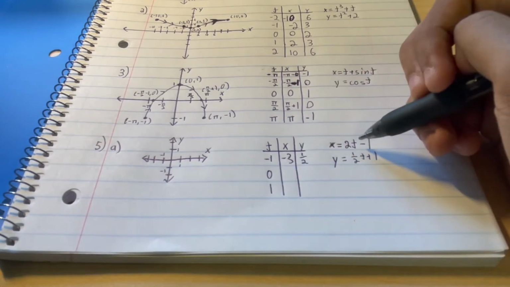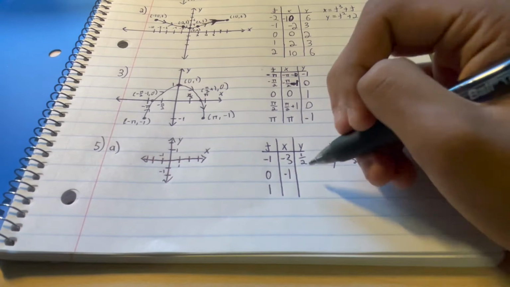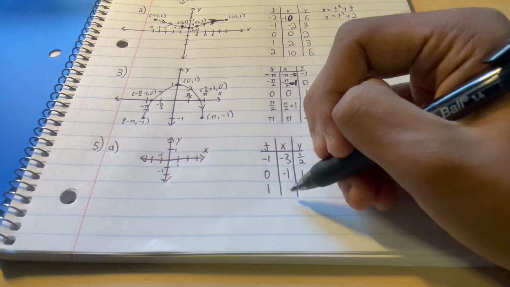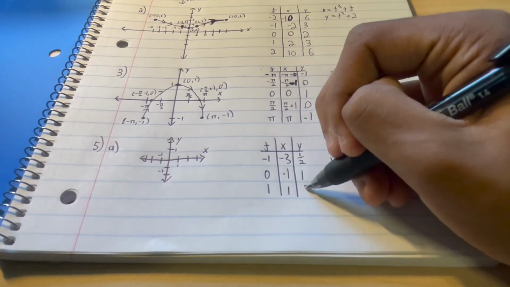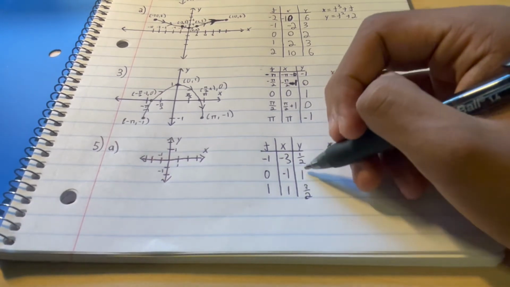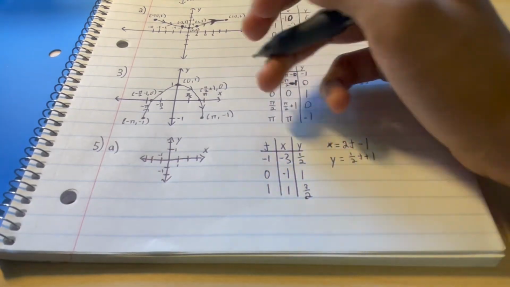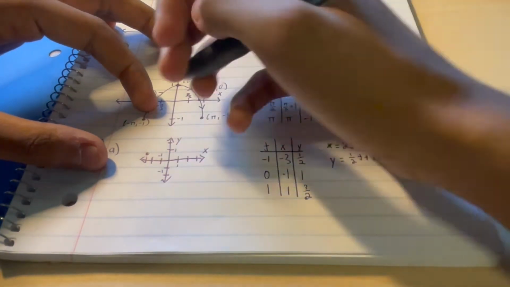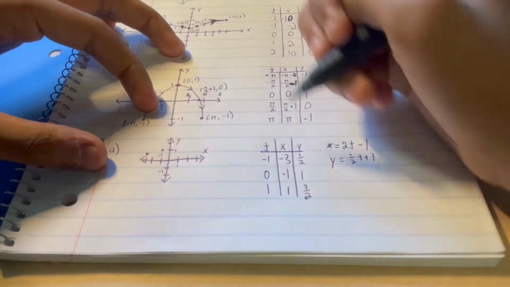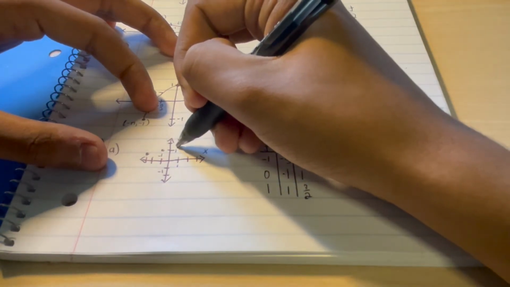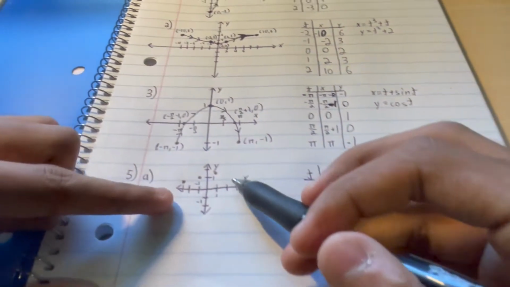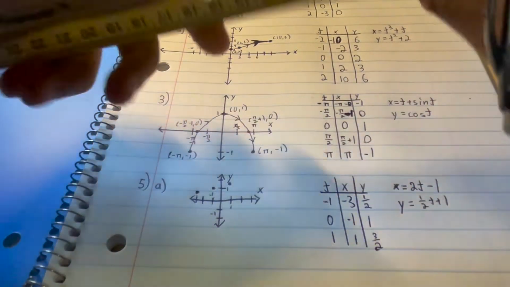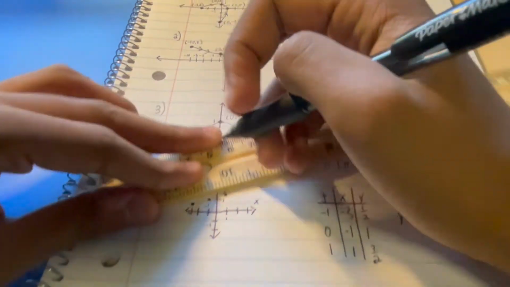Let's plug in 0 into both of these equations. We get -1 for the x and 1 for the y. And then for 1, if we plug in 1 into these equations, we get 1 for x and 3/2 for y. So let's plug these into this graph right here. -3 and 1/2 would be around here. -1 and 1 would be around here. And 1, 3/2 would be around here. As you can see, it's not the prettiest graph in the world, but it is a linear graph over here. So we can connect the points with a straight line like so.